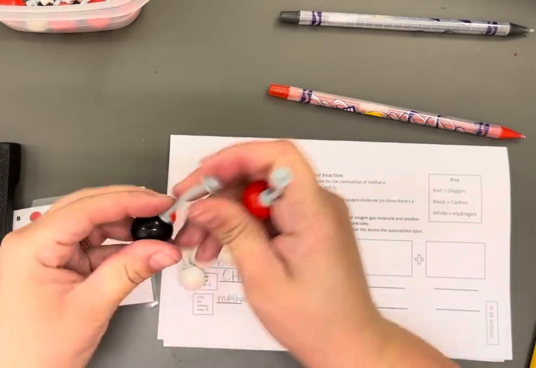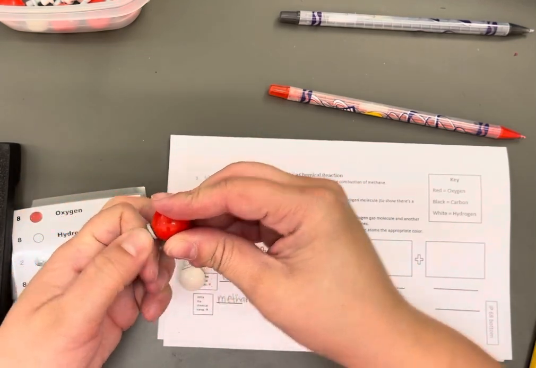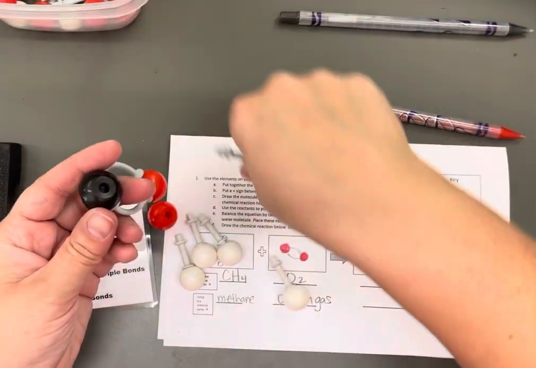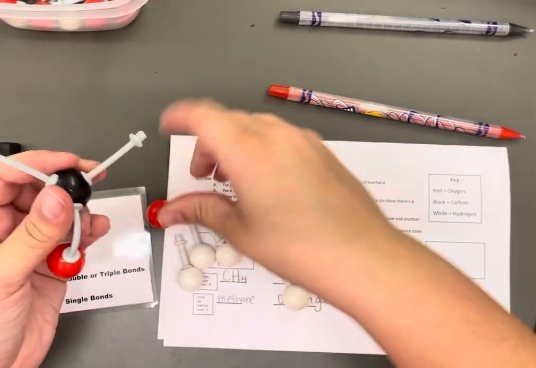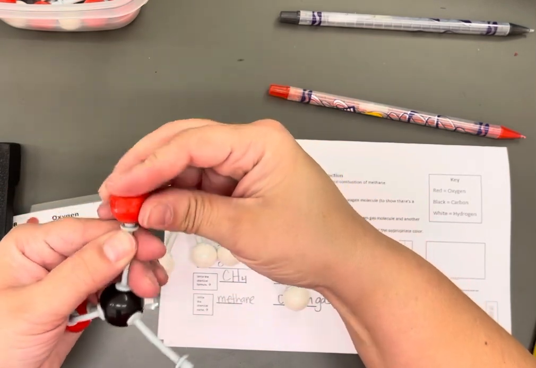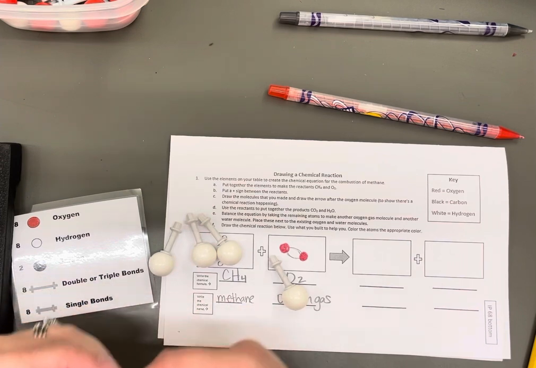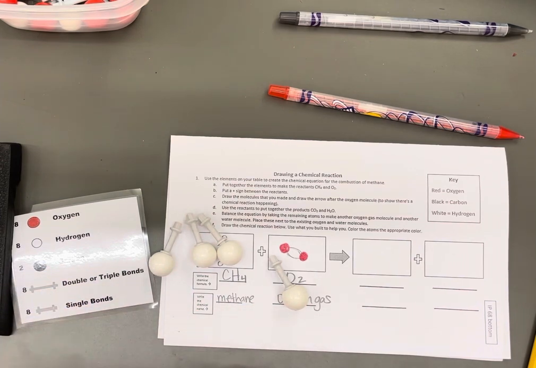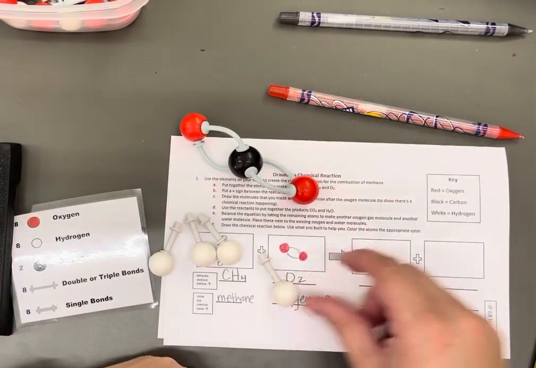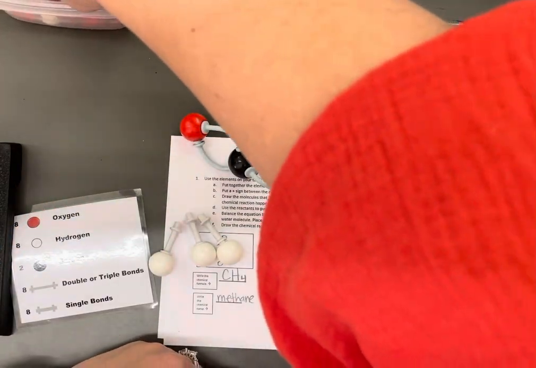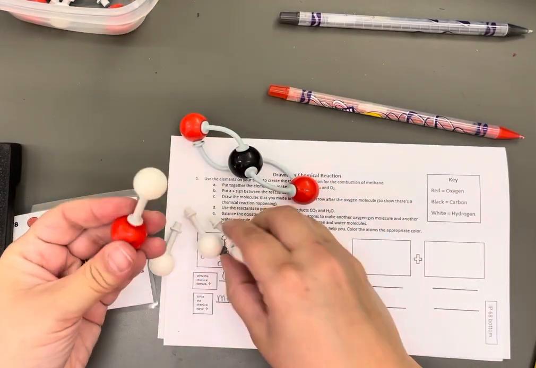And if we remember when we made CO2 last week, the O's are each double bonded to the carbon. Okay, and then to make H2O, I need an O and 2 H's.